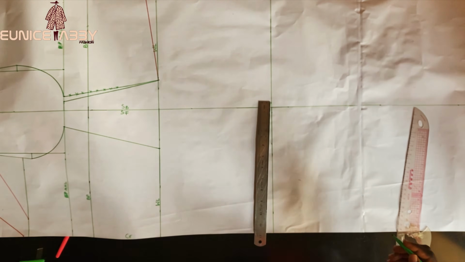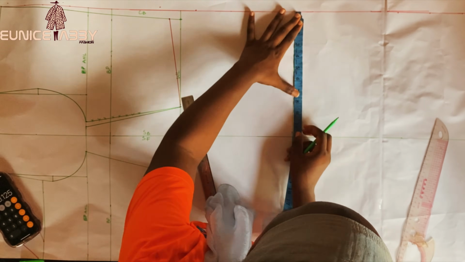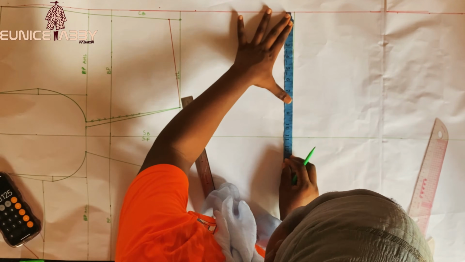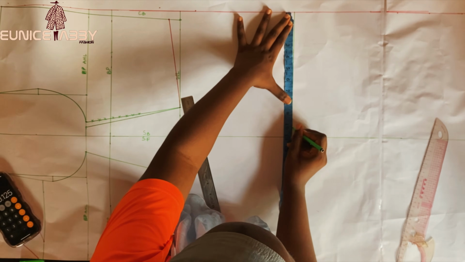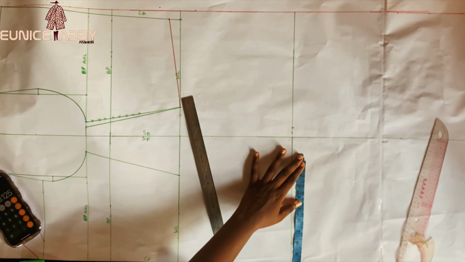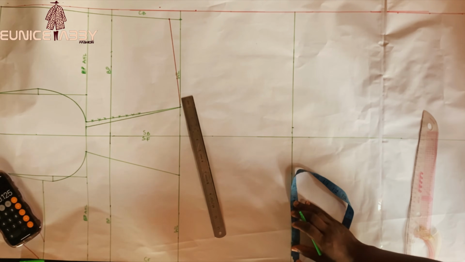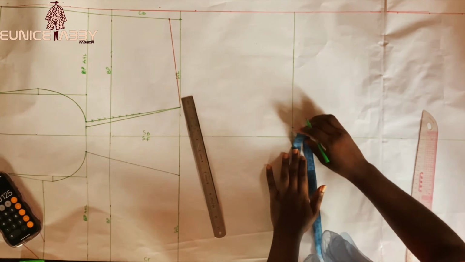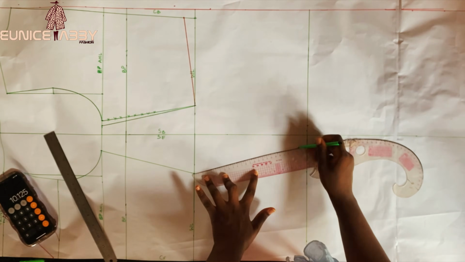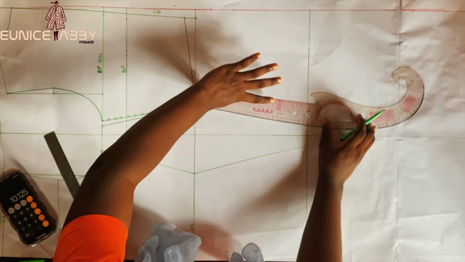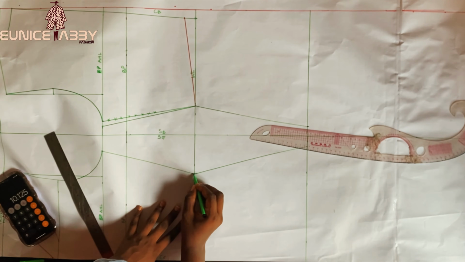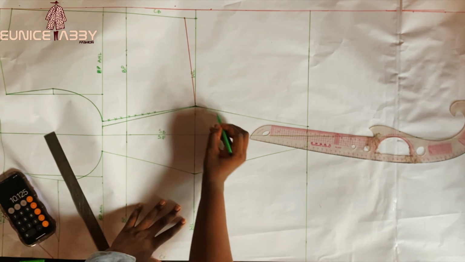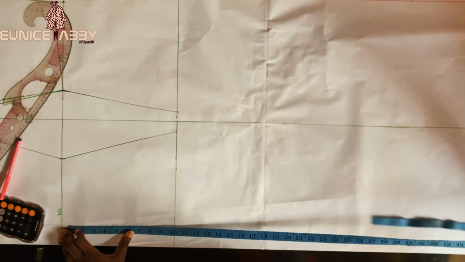Then I went ahead to divide my hip circumference by 4. 40.5 divided by 4 gives 10.125, which I marked at the back. Then I went ahead to mark the same thing at the front as well, after which I proceeded to connect the point using my curve. One thing you need to always avoid on your pattern paper is sharp points. Go ahead to create a proper curve.